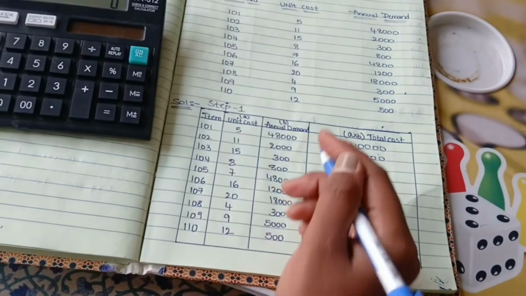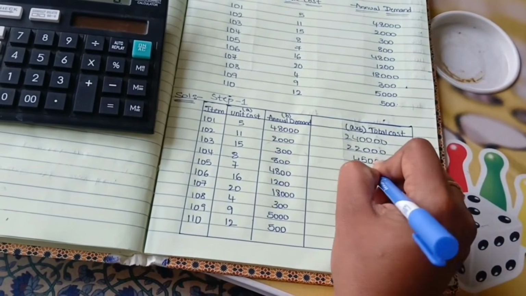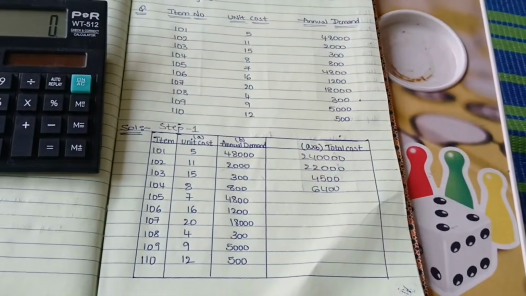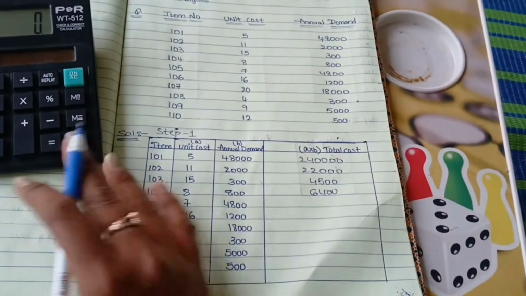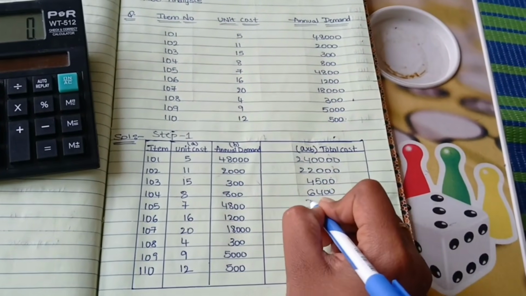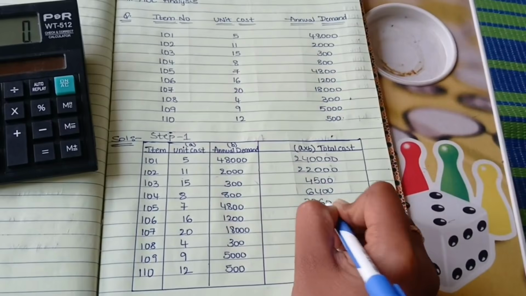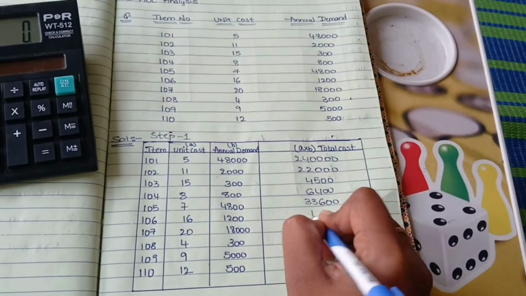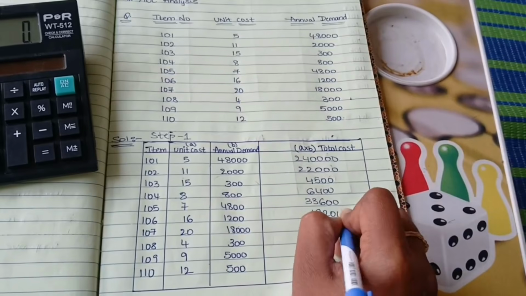Okay, next one, 8 into 800 is 6,400. Clear? Next one, 7 into 4,800 is 33,600. 16 into 1,200, that means 19,200.